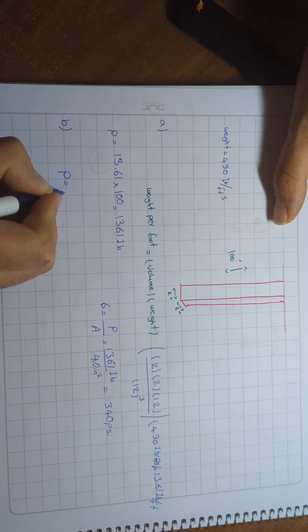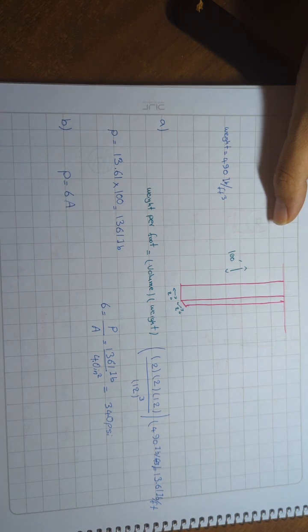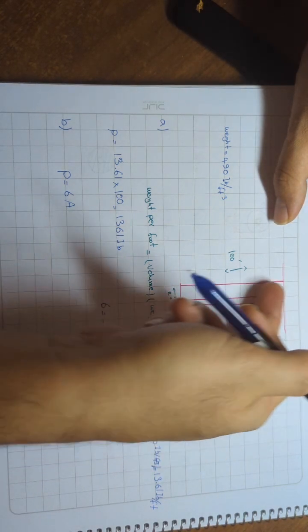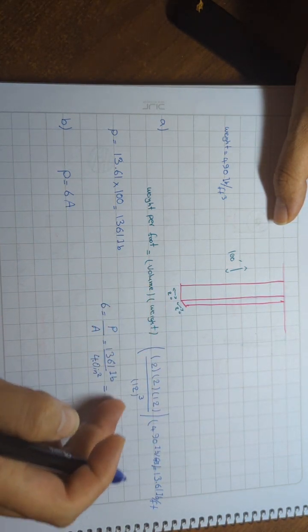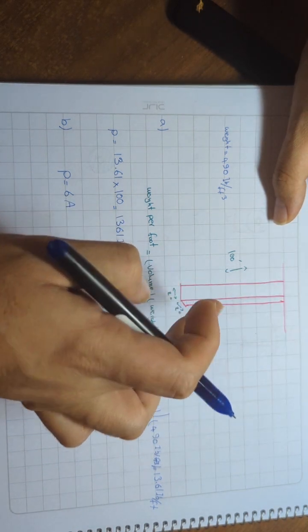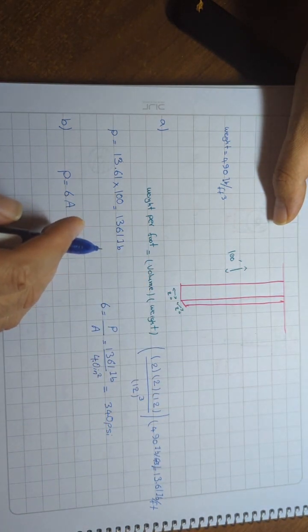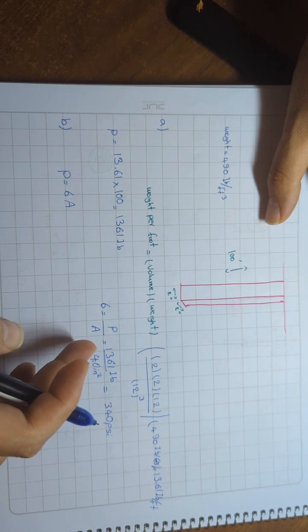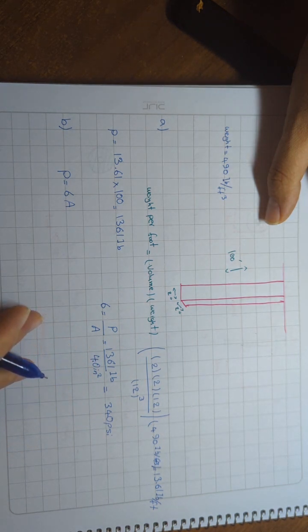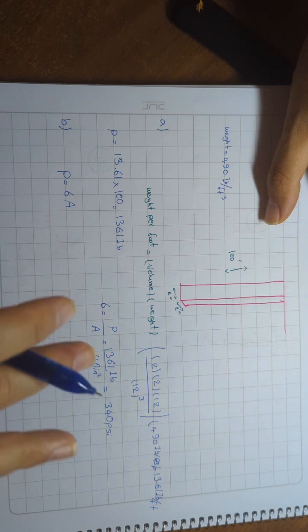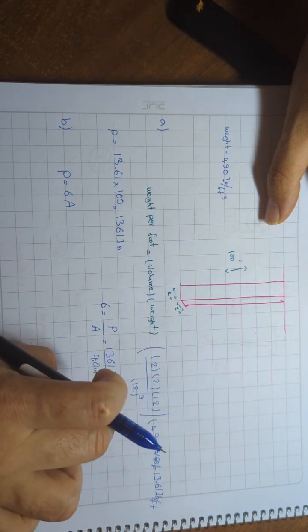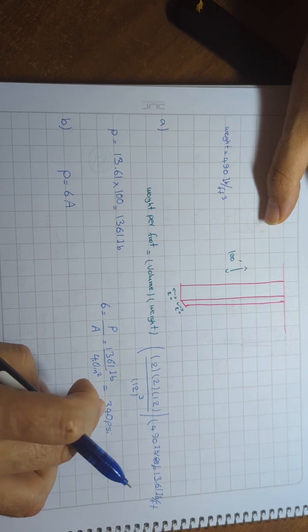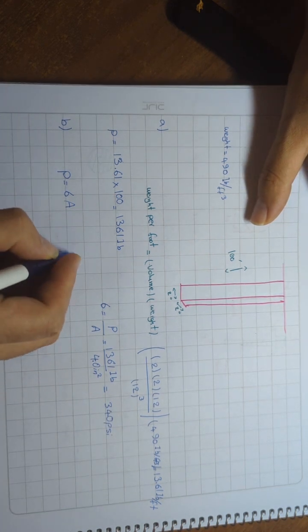P equals sigma times A. All right, just one thing. The bar itself already has this much stress on it because of the weight. Okay, so if we want to add 24,000 stress on the bar, we have to take this out of the whole number.